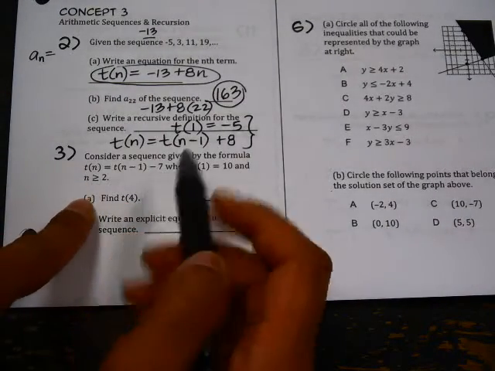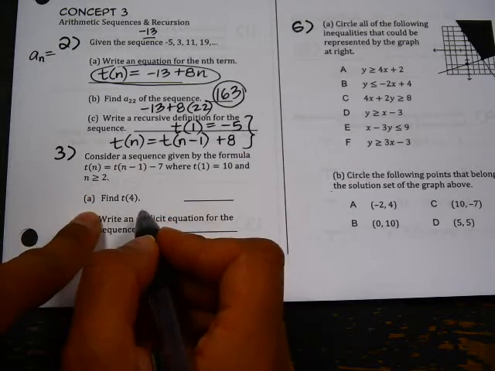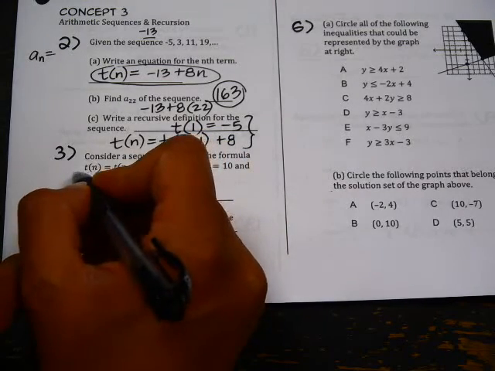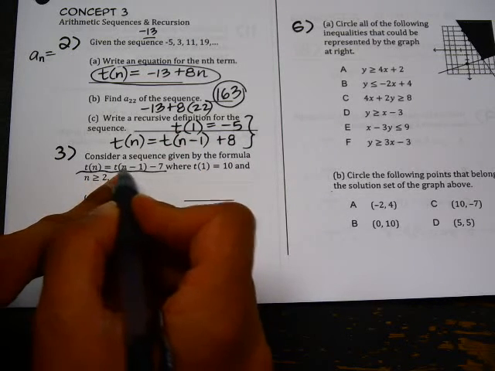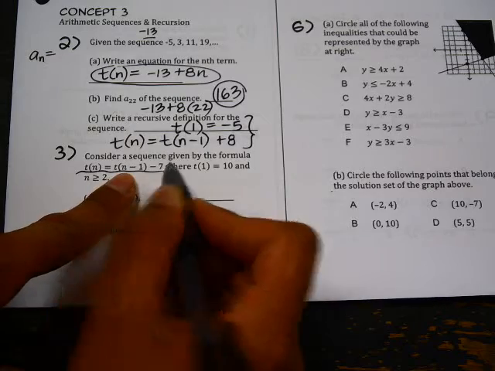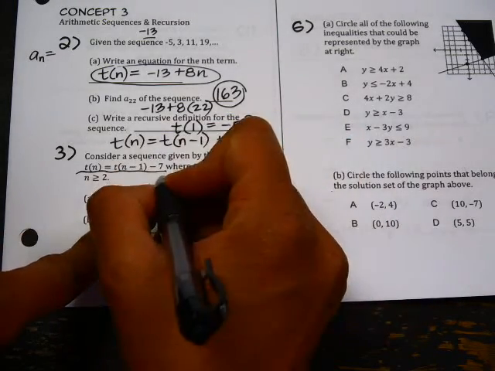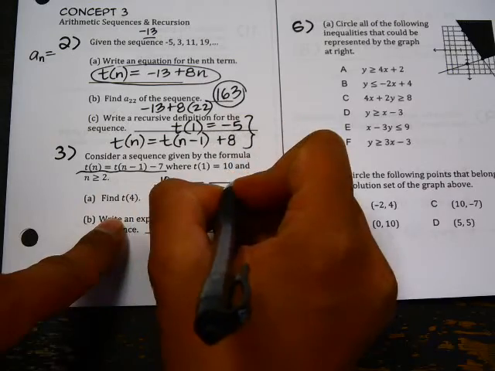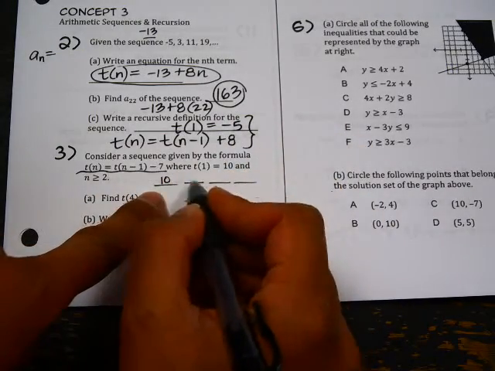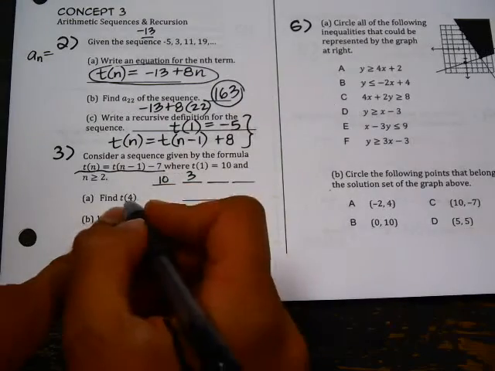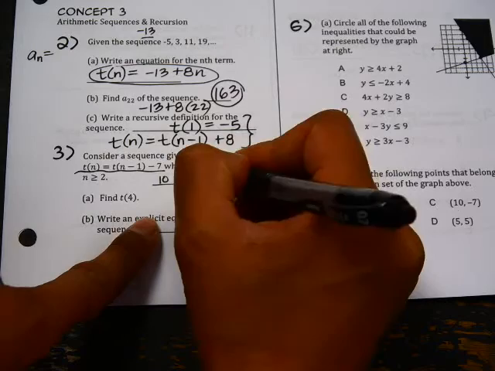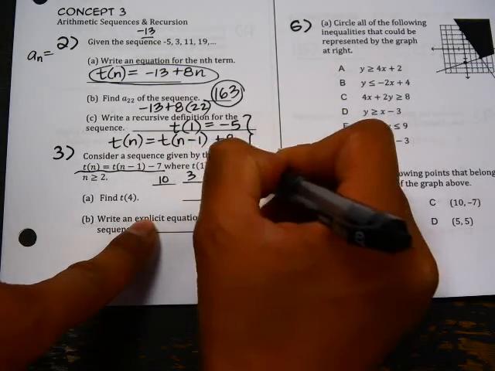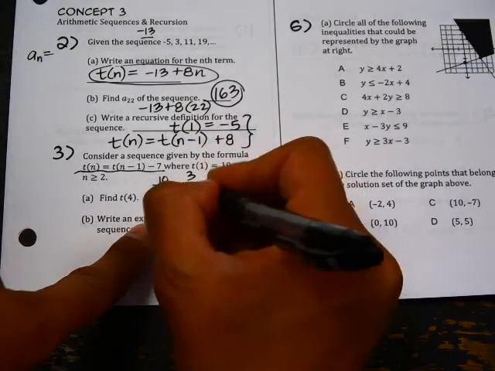On number 3, we're considering this recursive definition that's given, and we're trying to find t of 4, or the fourth term. So this recursive definition is telling us that to get the next term, we take the term before it, t of n minus 1, and then subtract 7. So if we know that the first term is 10, to get the next term, we take 10 and subtract 7, so 3. But we need the fourth term, so I'm going to keep going till I get to the fourth term. So keep subtracting 7 from the previous term, and we end up with the fourth term being -11.